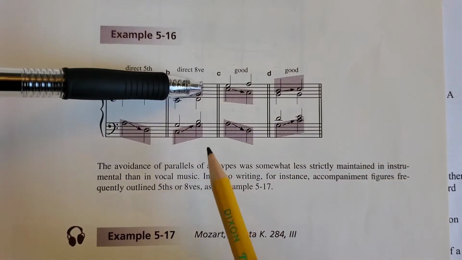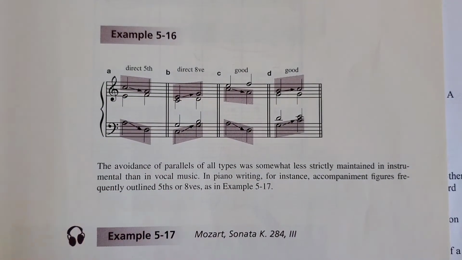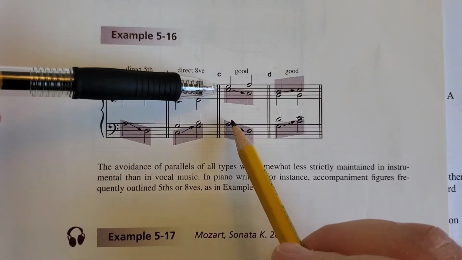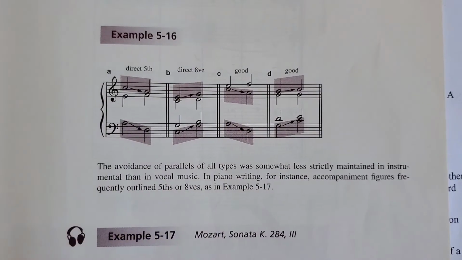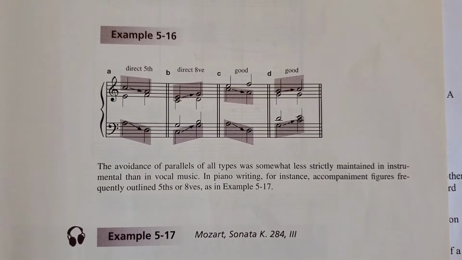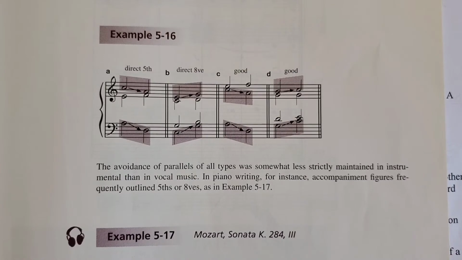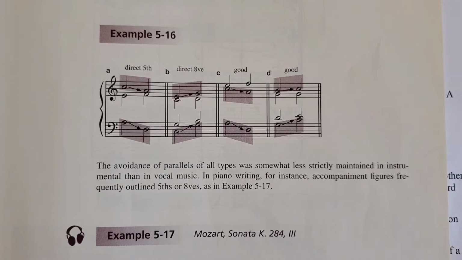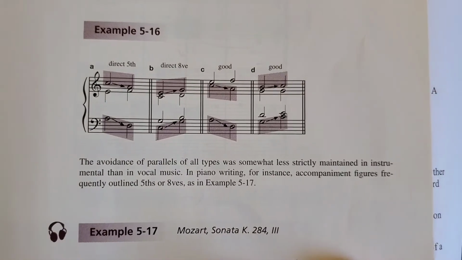Part C is okay because it does not involve the bass and the soprano. So you can see here, between the bass and the alto, we have a third moving to a fifth, and that's acceptable because it's not between the bass and the soprano. The reason why they're avoided between the bass and the soprano is because you can really hear them more. You can hear them more readily because we tend to hear the bass and the soprano voices over any other parts in a four-part texture because it's the highest and lowest.